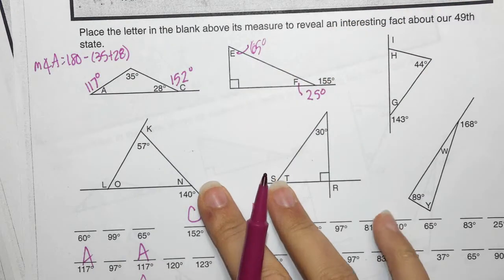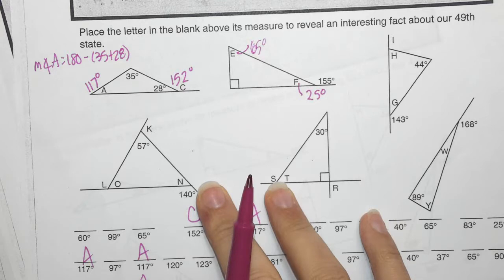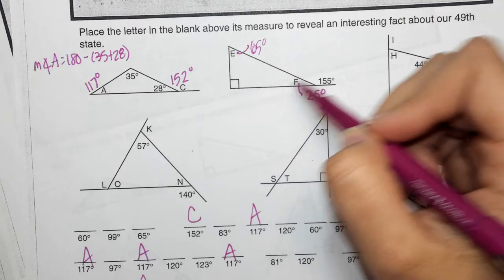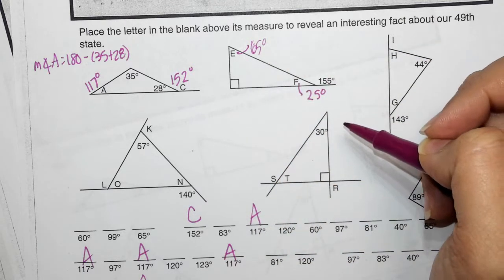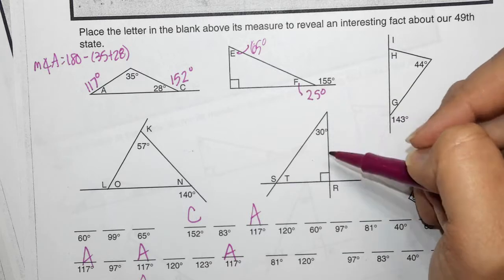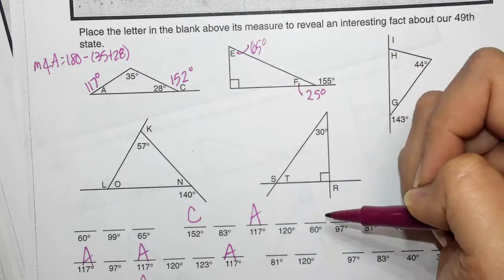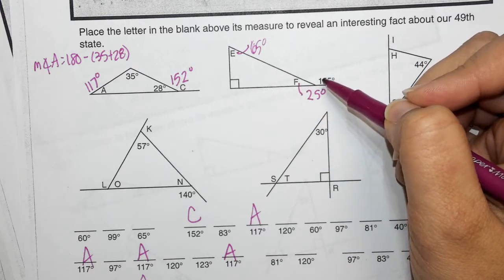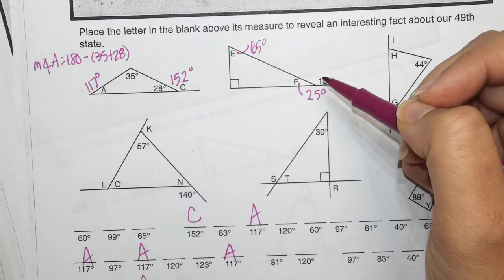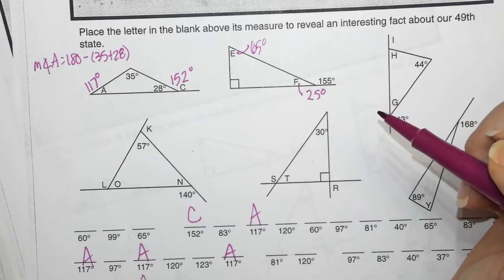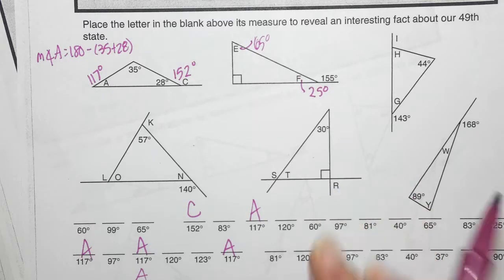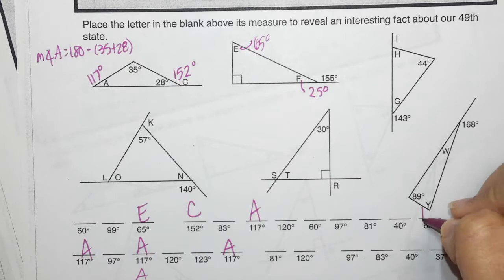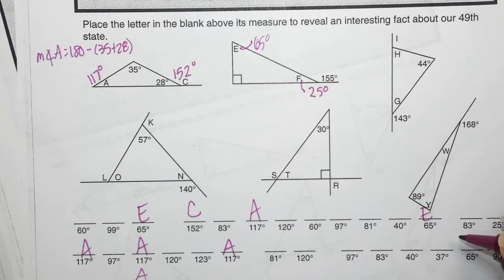Does everybody see how I got 65 degrees? But it doesn't equal 180 for the 155. Right, this doesn't have to equal 180. This plus this has to equal 155. What's 90 plus 65? And then 155 plus 25 is 180. And then if you add all these up, it's 180. Could E and F not be 45? No, because this is 155. Alright, are we all together on what's happening? I got it now. Okay, so above 65, we're going to write E.